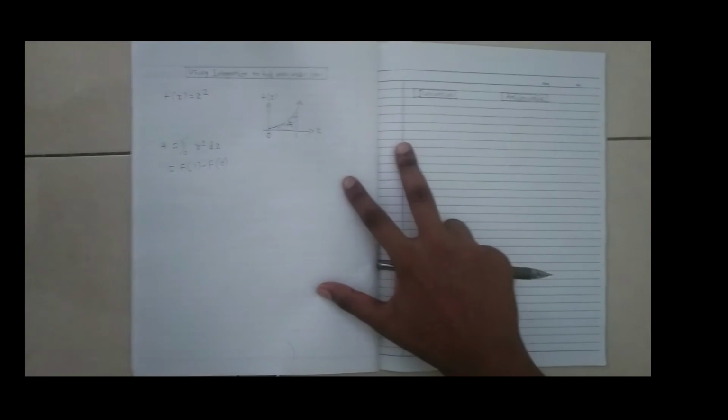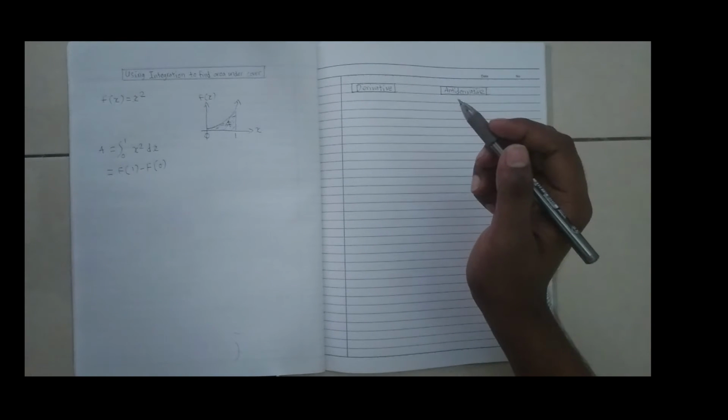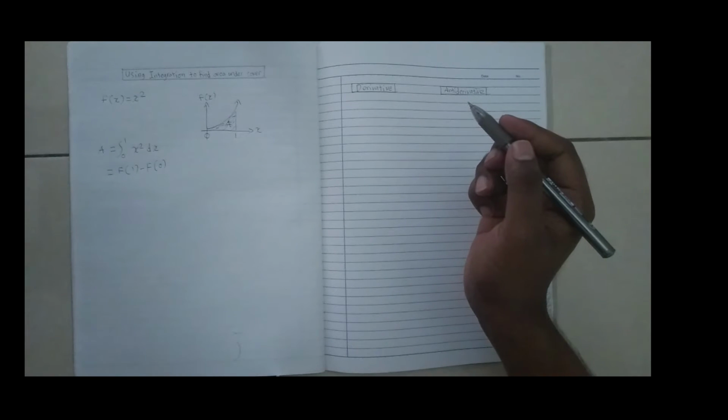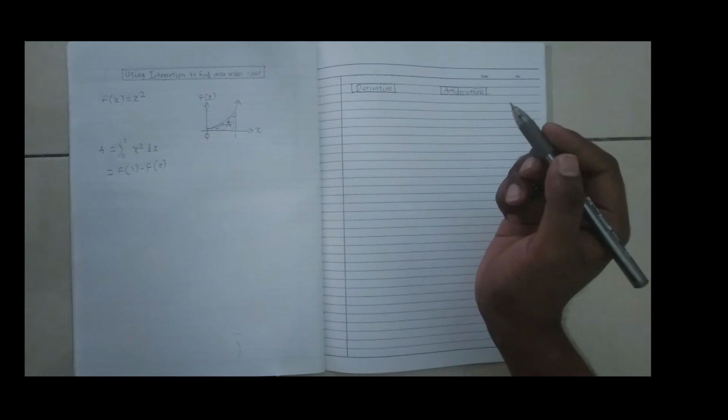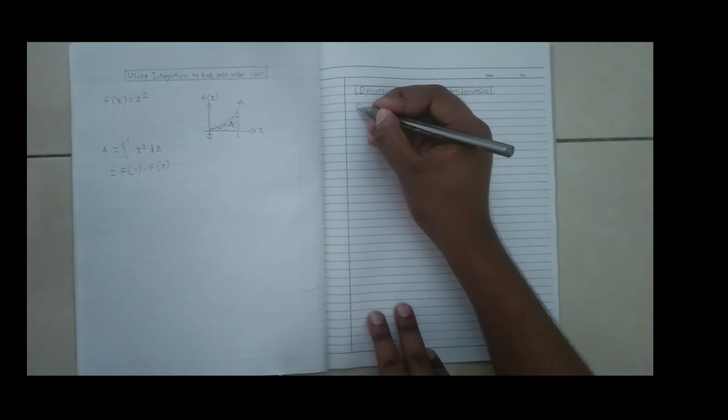Let's go over to this side here and just review a couple of concepts: derivative and antiderivative. The derivative and the antiderivative can be thought of as opposites of each other.